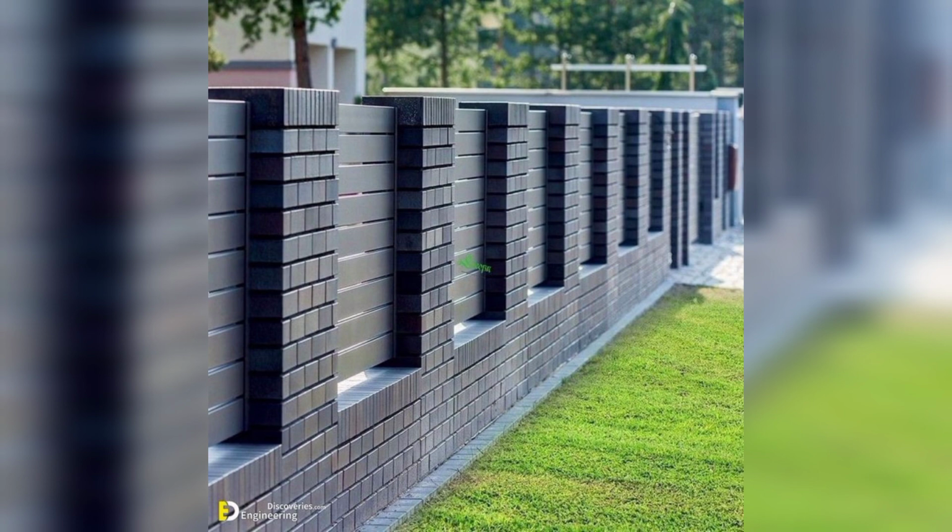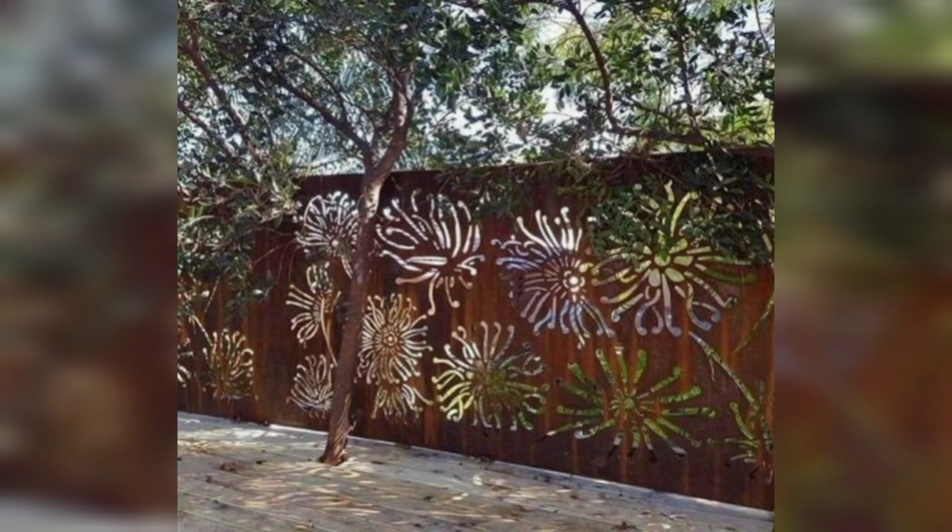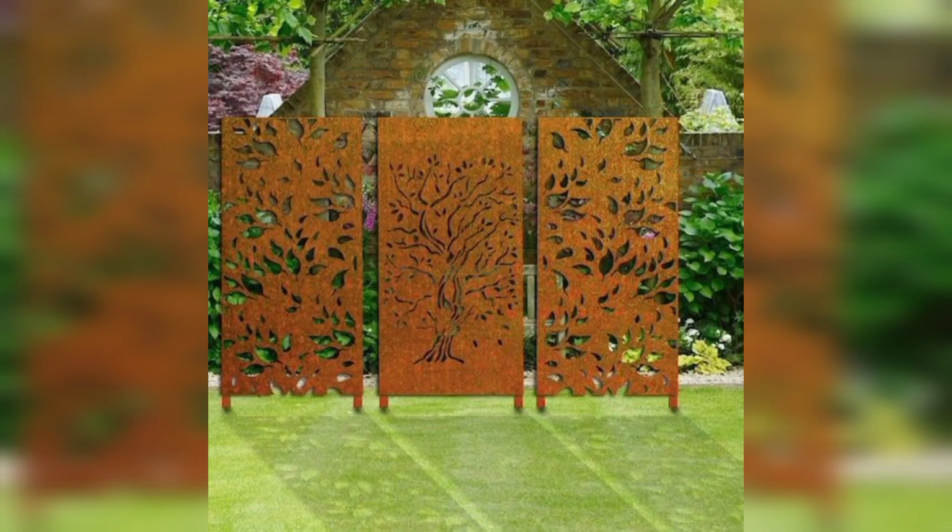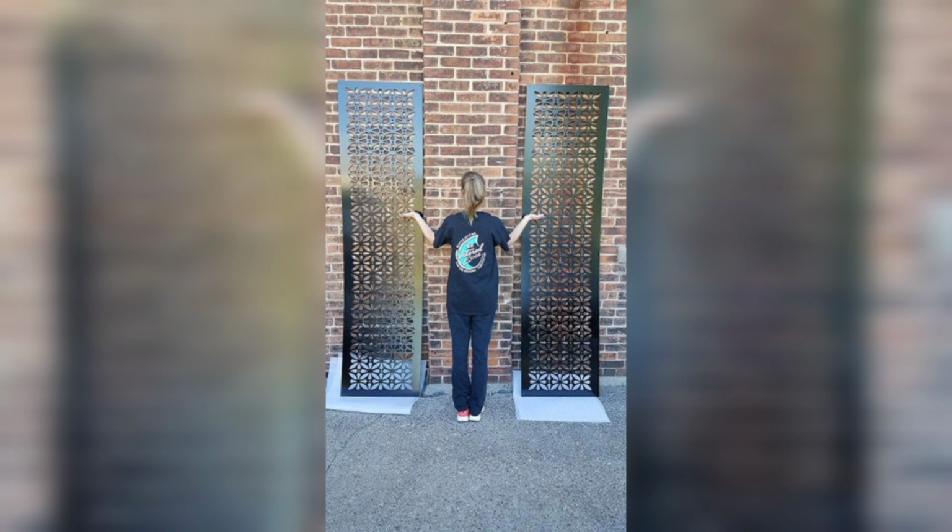Today I'm here to tell you how you can design your modern front wall. To design a modern front wall, you can follow these steps.